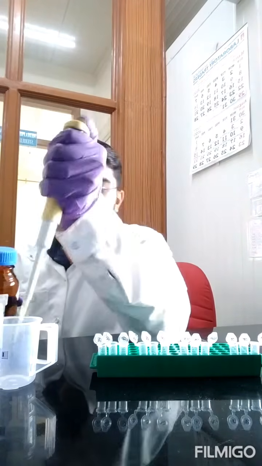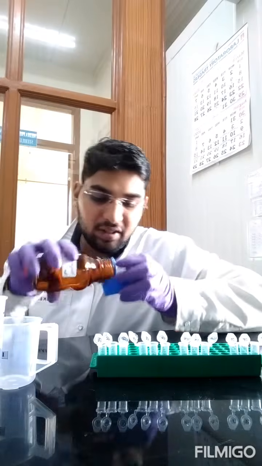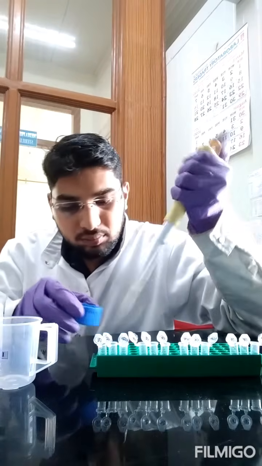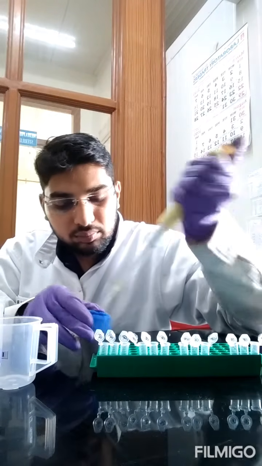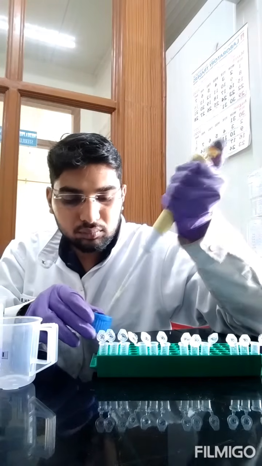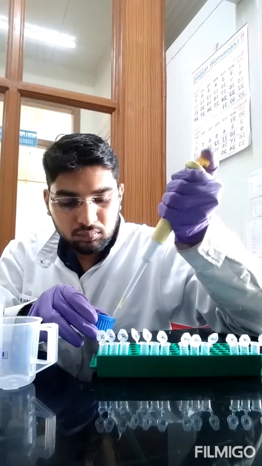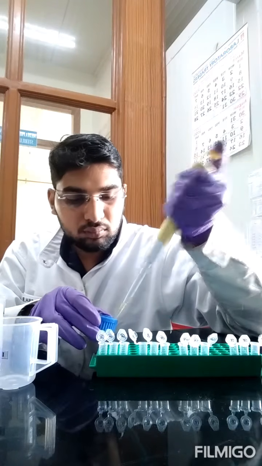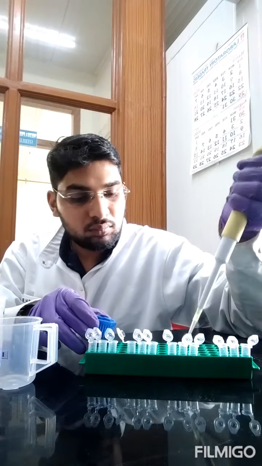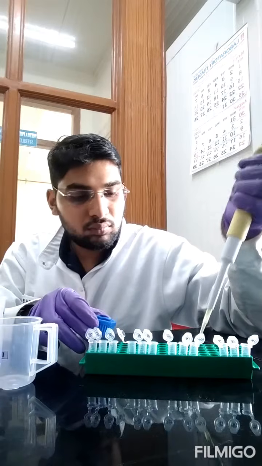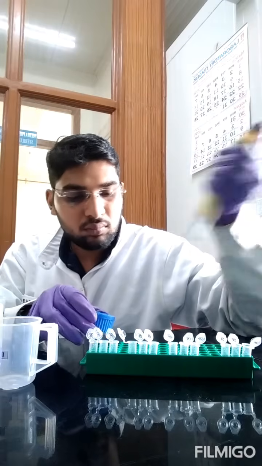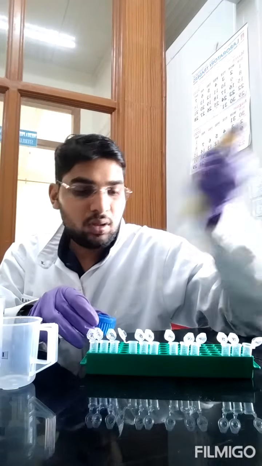So we have taken the plant extract, an equal amount of glacial acetic acid, and now we are going to add ninhydrin reagent. This ninhydrin reagent can be prepared in the lab itself, or it can be taken from the market also. This also is 200 microliters.